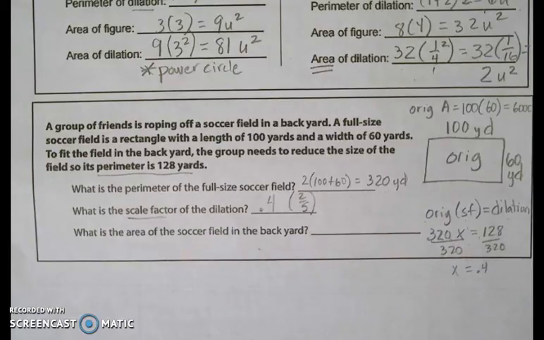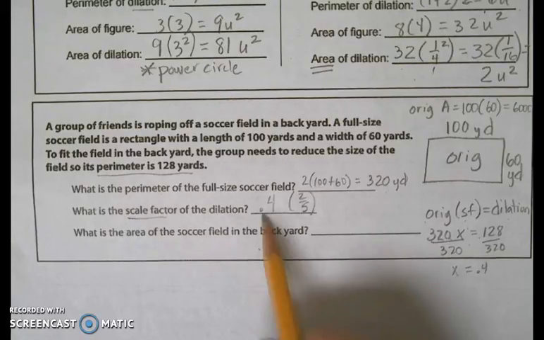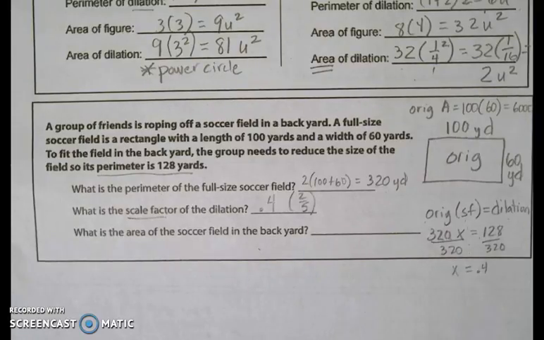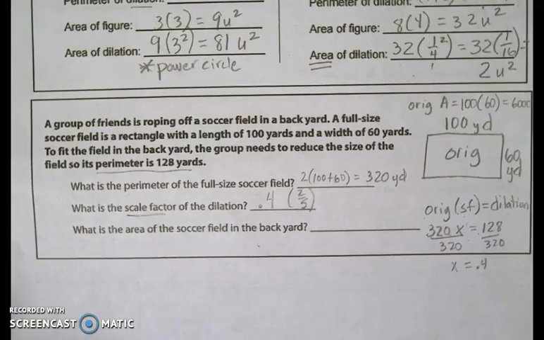So I'm solving for x by dividing by 320. So I put in my calculator 128 divided by 320, and it gave me decimal point 4. So I can use decimal point 4, or if I prefer, I can use the fraction equivalent of 2/5.